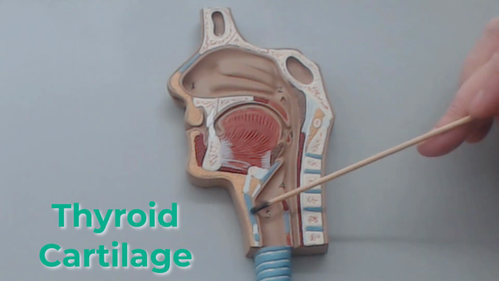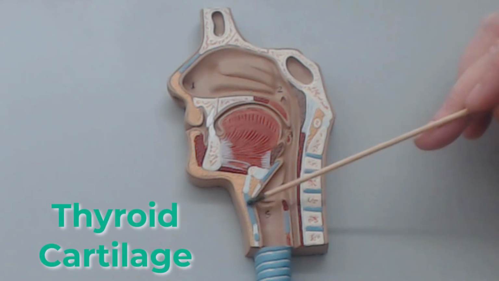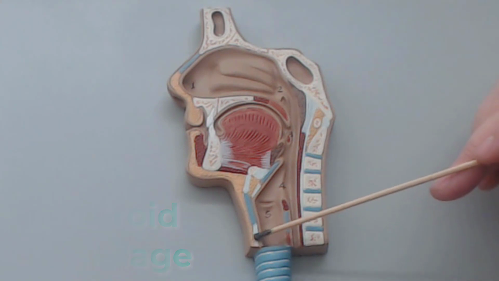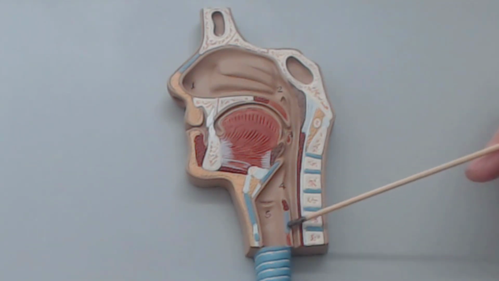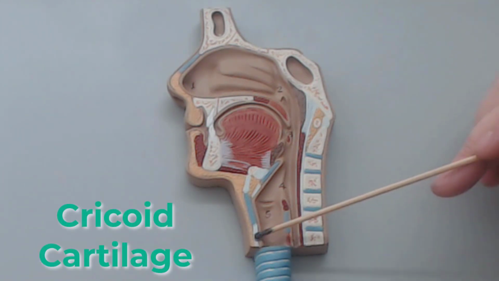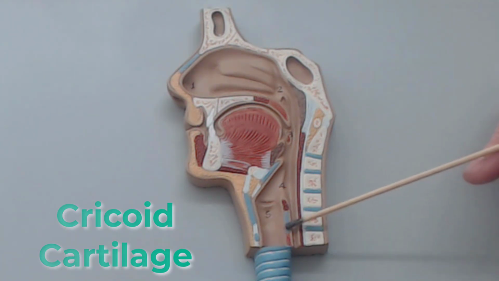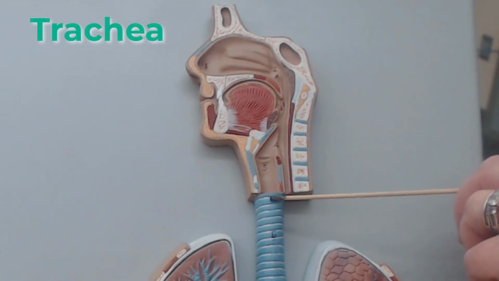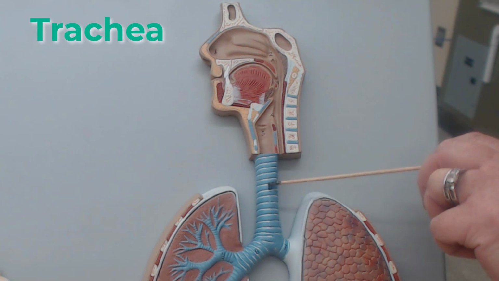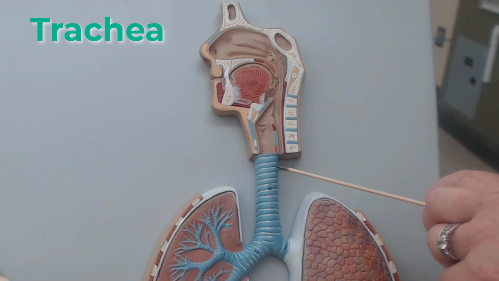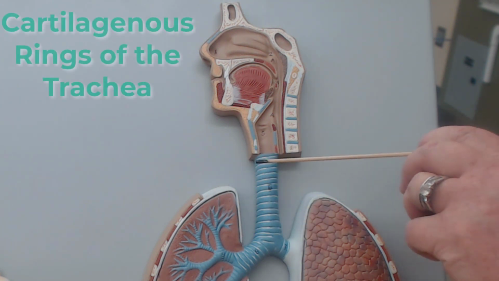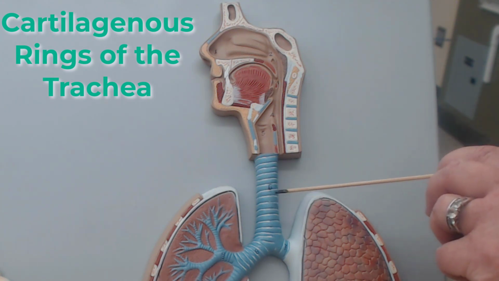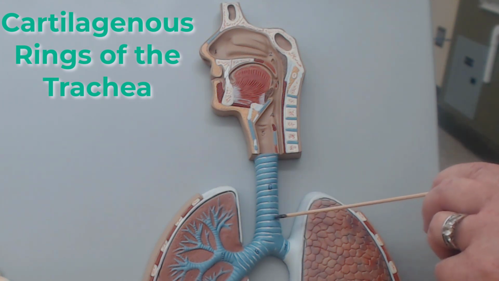I have some cartilage that is around the larynx. In front here, I've got the thyroid cartilage. Below the thyroid cartilage and here posteriorly, both of these are called cricoid cartilage. So air is going to move down the larynx and get into the trachea. Once I start to see these rings, at this point I'm at the trachea. Each of these rings are called the cartilaginous rings of the trachea.